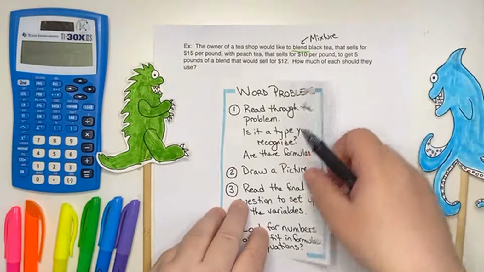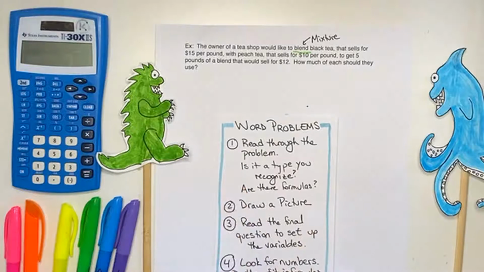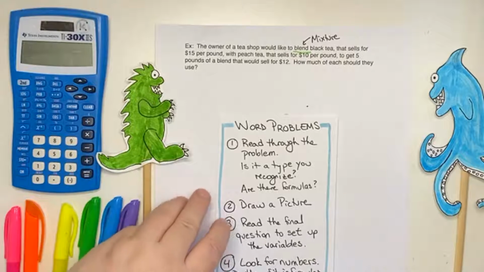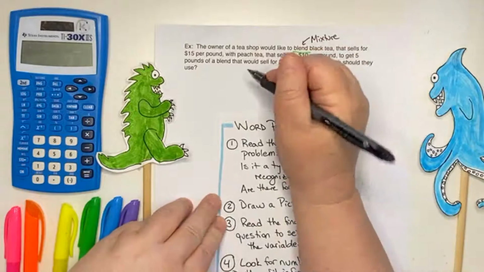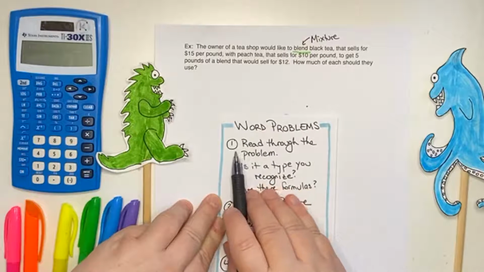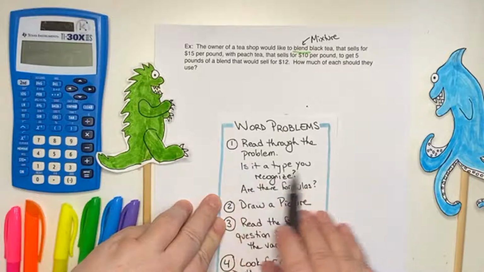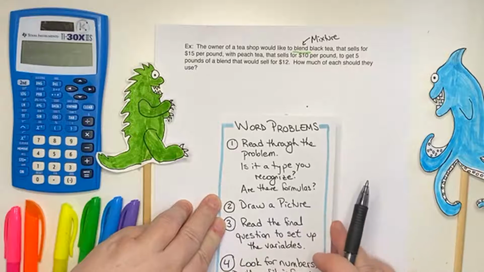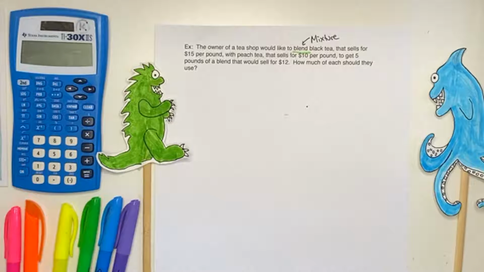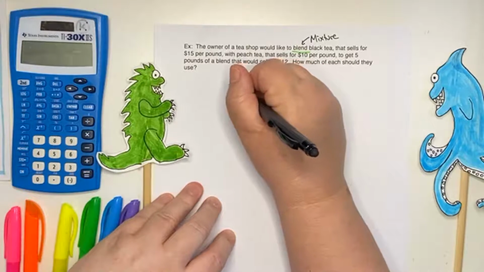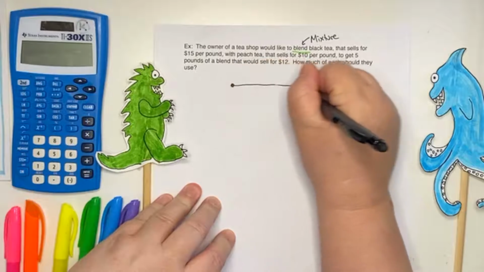And as with all the other problems that you will do that are mixture types, you are welcome to start with this. It's not required. But you can say, okay, I should go through this. Read through the problem. Is it a type you recognize? Yes, it's a mixture problem. Woohoo! So we take this card away, and then very quickly we make sure that the problem makes sense.